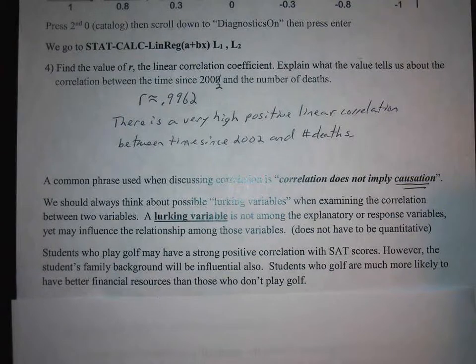So you may be able to plot an XY axis that has whether a student plays golf or not, or how much golf they play, and how high their SAT scores are. And there may be a very positive relationship that if they play golf, they have a higher SAT score. But it doesn't mean that just because they're playing golf that that's causing the SAT score to be higher. Golf is a fairly expensive sport, which means they probably have better financial resources.